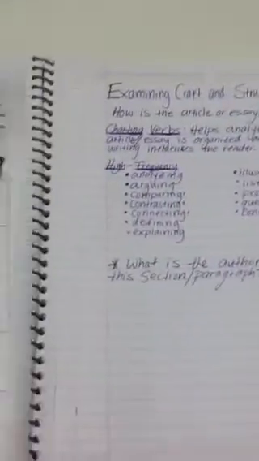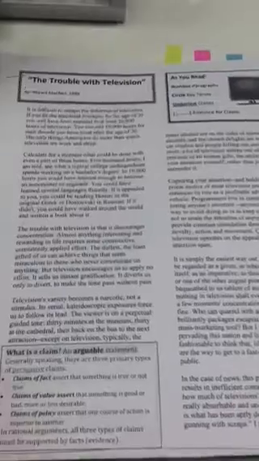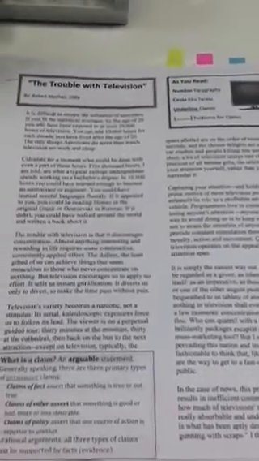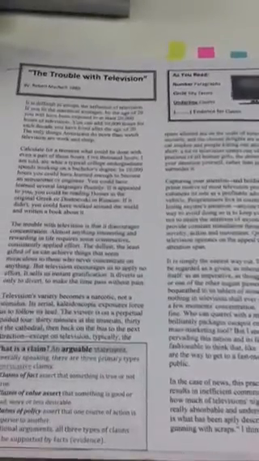On page 90 is where we use text experts to look at claim, evidence, and reasoning, so this whole thing should be filled out. On page 91 should be also the article, The Trouble with Television, the article we used where we identified the claim and found the evidence. Again, this should be completely marked up using our close reading strategies and our marking of the text AVID strategy.